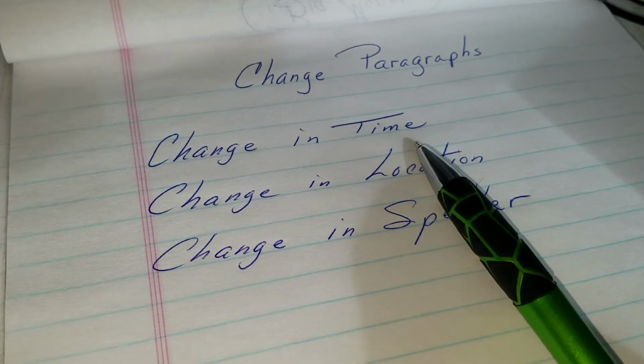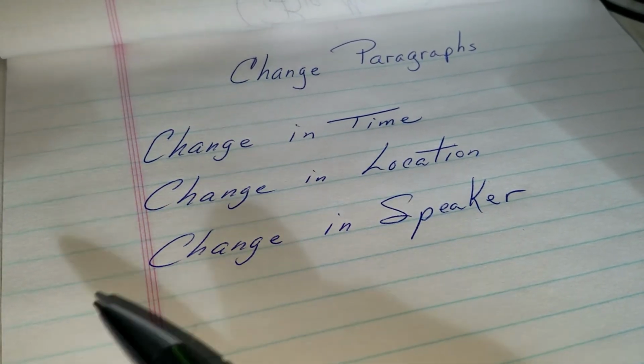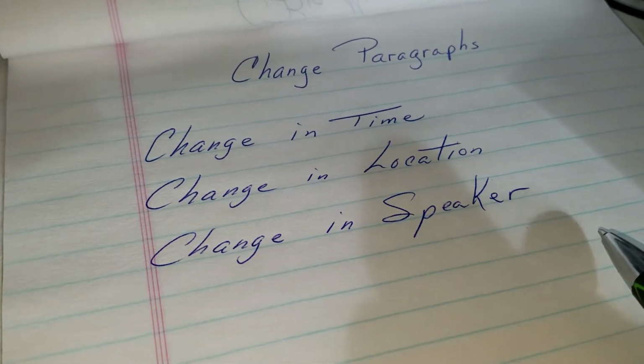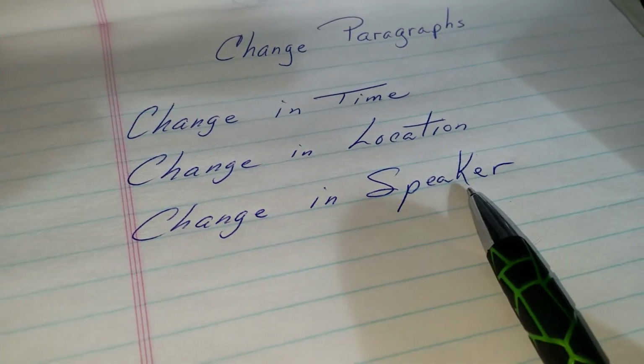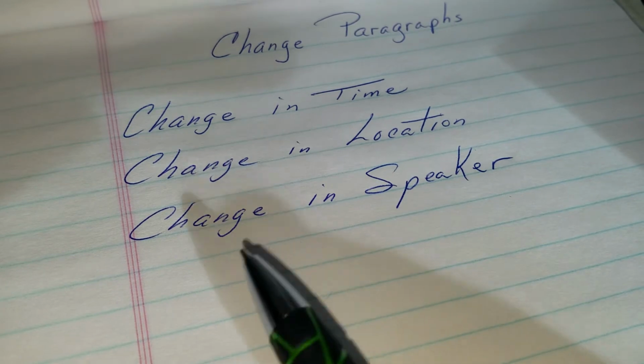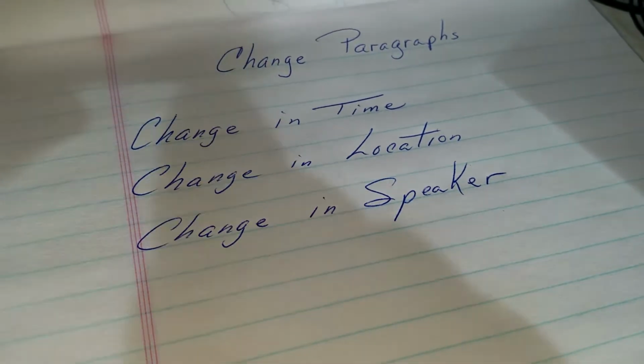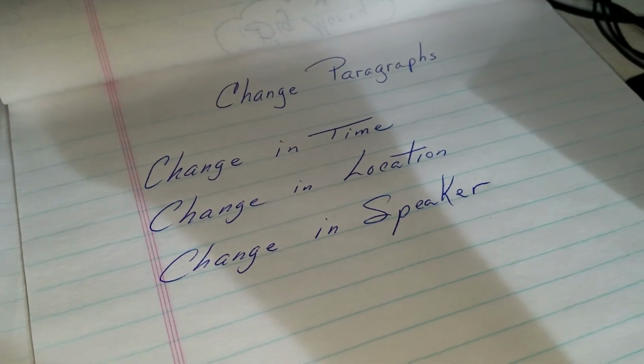Change in time, can be 5 minutes, 5 years, doesn't matter. Change in location, moving from one room to another or across the country, doesn't matter. And a change in speaker. Every time the speaker changes, the paragraph should change also. Those are some of the rules for changing a paragraph.